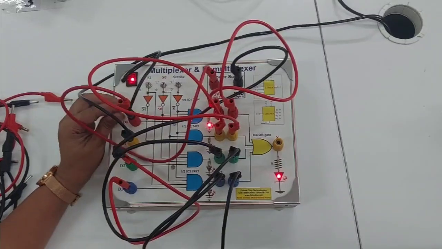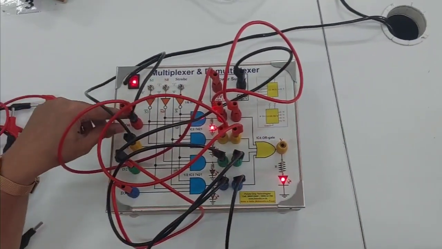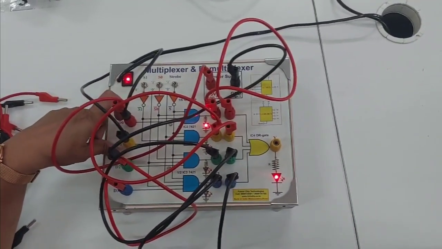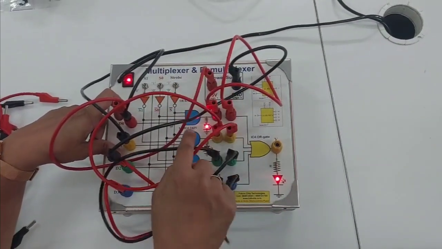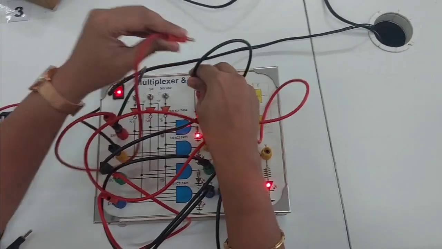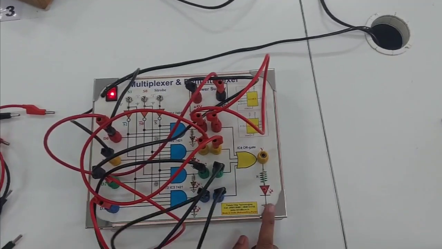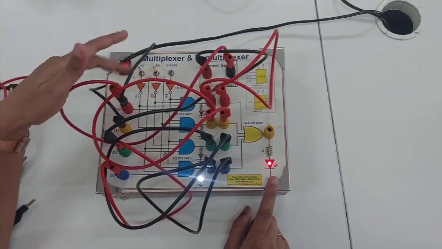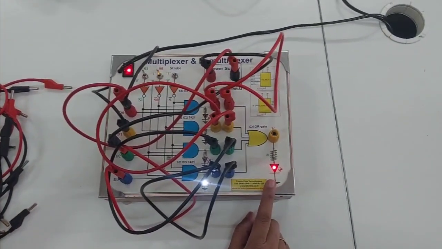Whatever type of data we are applying, accordingly it will give the output. Right now on the D0 line, when the select inputs are 0, 0, the data coming from the D0 line gets selected at the output. So right now D0 is 1, so here we get the output as 1. But if I change this, at that time we get the data as 0. If I change this also, right now D0 is 0, so here we are not getting the exact output.